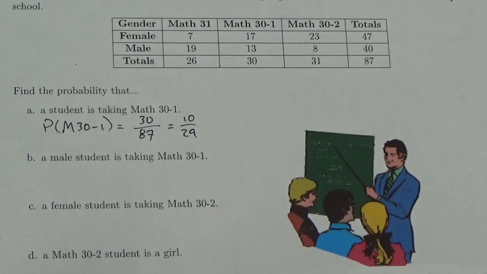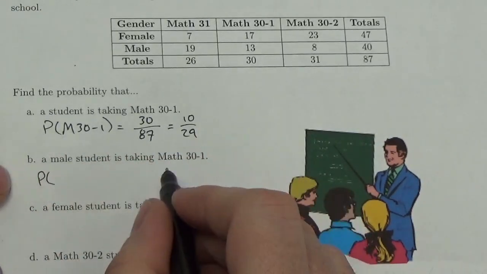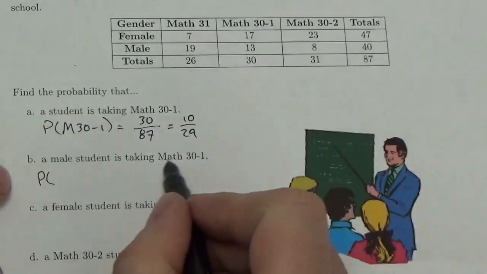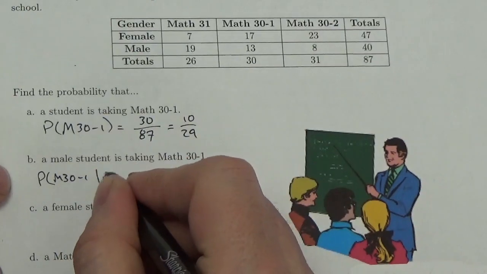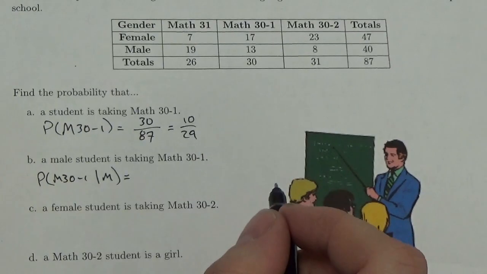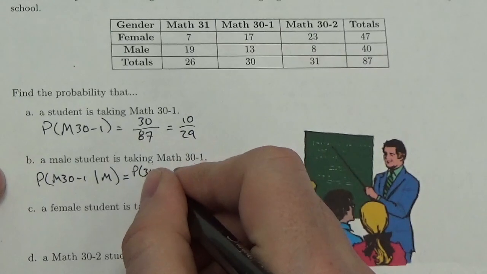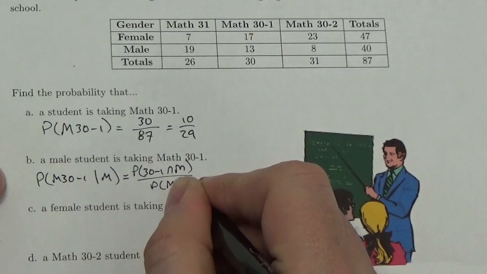How about the probability that a male student is taking Math 30-1? So we want to know the probability that a male student is taking that particular course. Now in this case, the thing that you can assume is that we're talking about a male student. So the thing that I'm looking at the probability of is whether or not they're taking 30-1. So this is Math 30-1, given that we've got a male student. Okay. So what we're doing in this case is we've got the probability of 30-1 and male over the probability of being male.